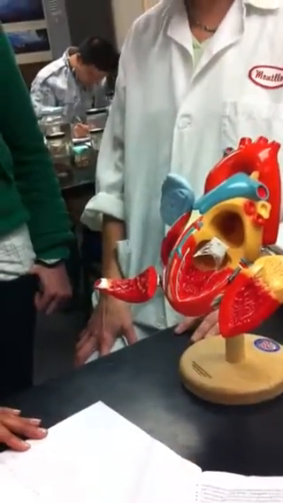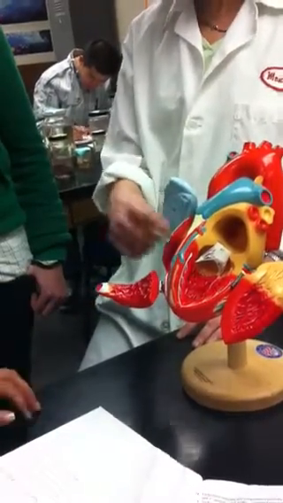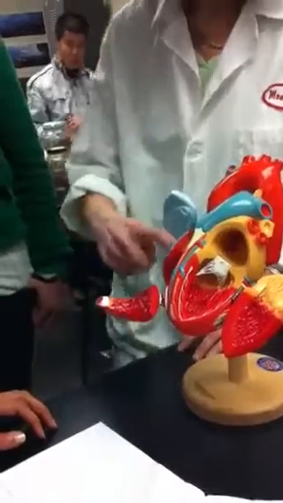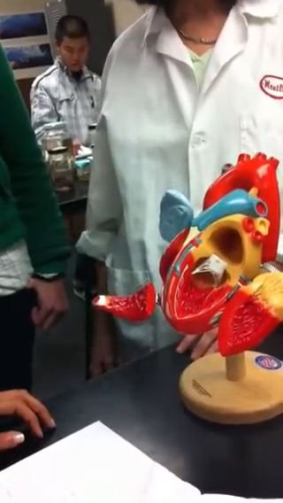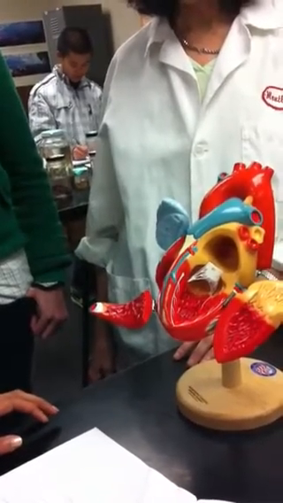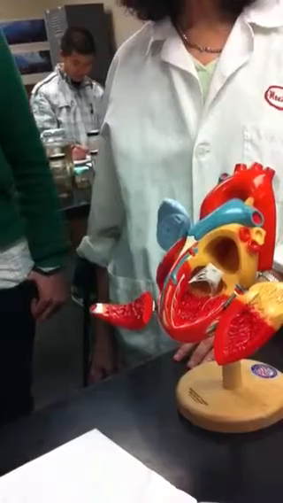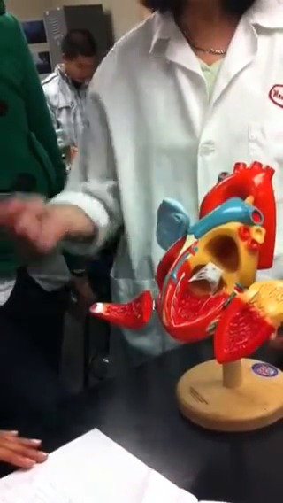All right, so what happens here? It goes to this chamber, and where does it come from? The vena cava. So there's no oxygen. It comes from the body, from veins, right? Veins, yep. Veins bring blood back, so it enters an atrium.